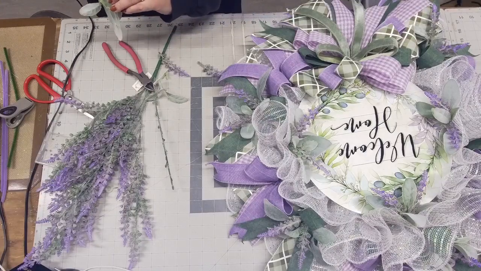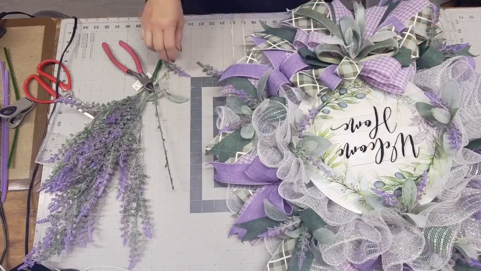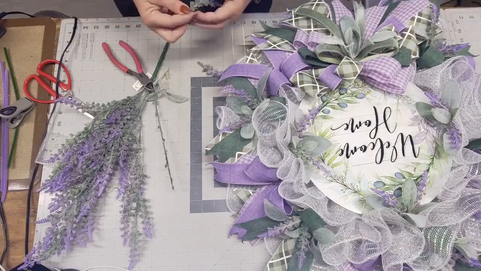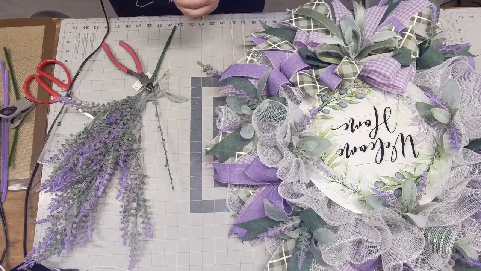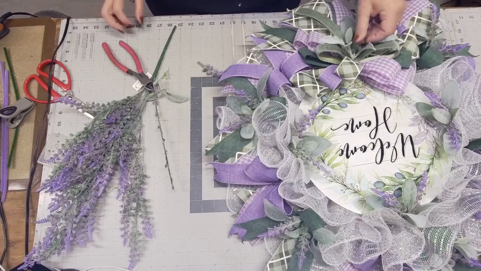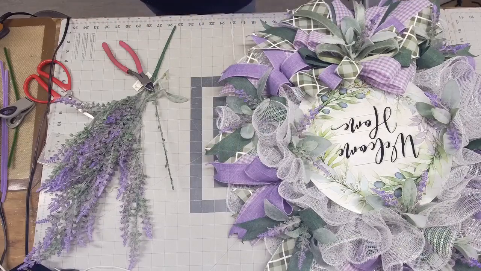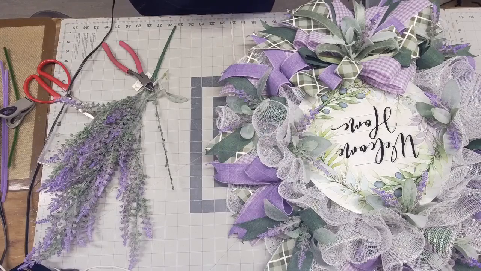So I'm going to go ahead and add that to the center, right here. Got my lavender that's pointing down. So I've got one that'll go right here and one on the other side. And then this is perfect.